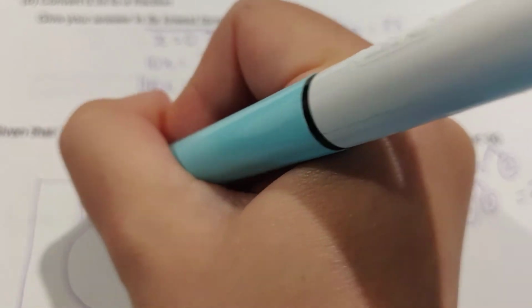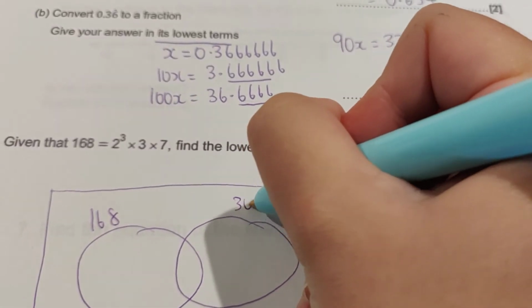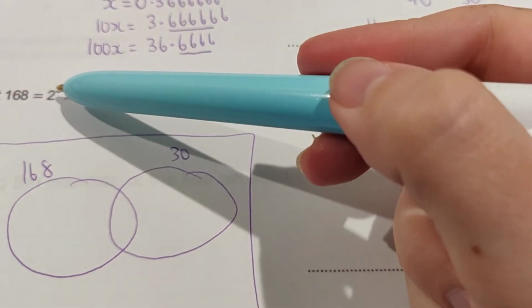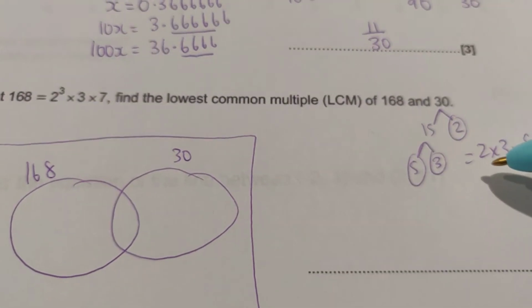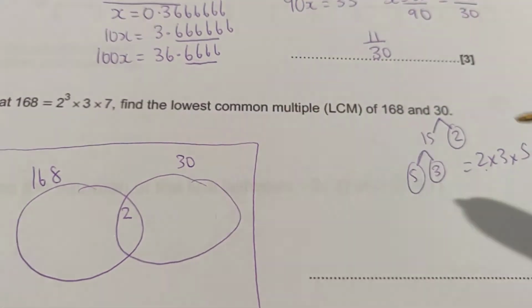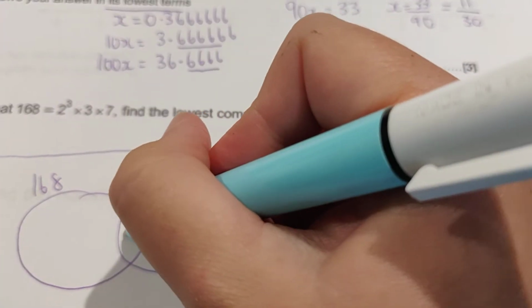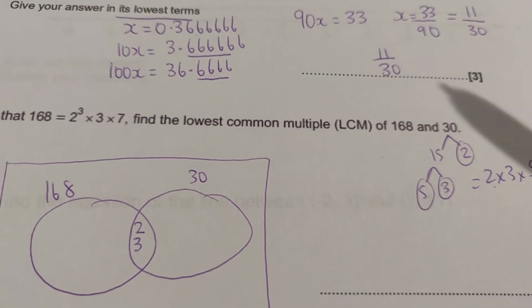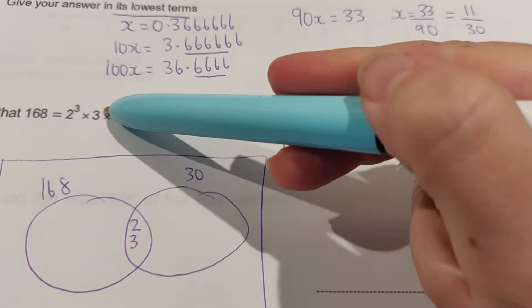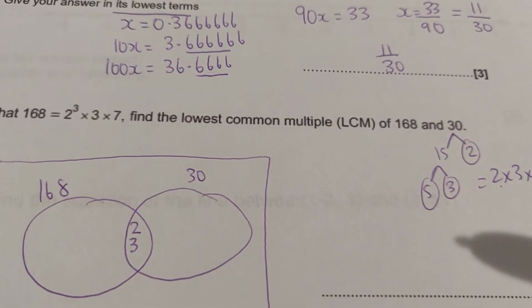So I'm going to say this one is 168 and this one is the 30. So looking at the factorisations, what have I got in both? I've got a 2 cubed in this one and just a 2 in that one. So I can put one 2 in the middle. I've got a 3 in that one and a 3 in that one, so that can go in the middle. I've got a 7 here but no 7 here, and I've got a 5 in this one, no 5 in that one. So that's all that can go in the middle.